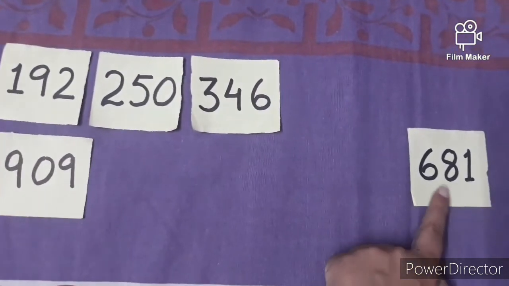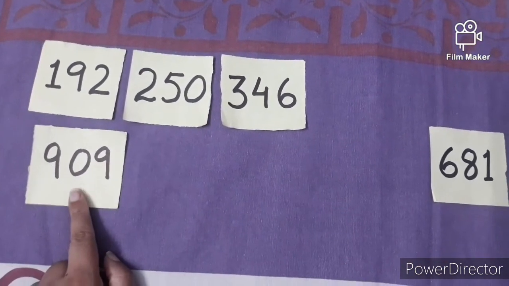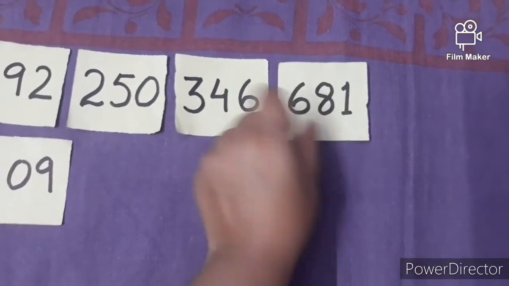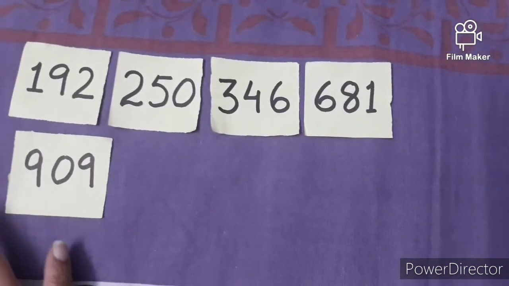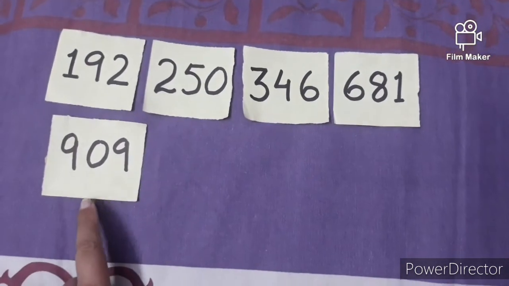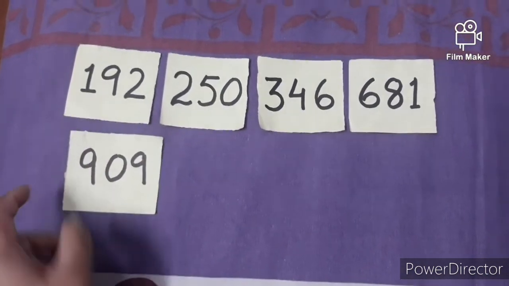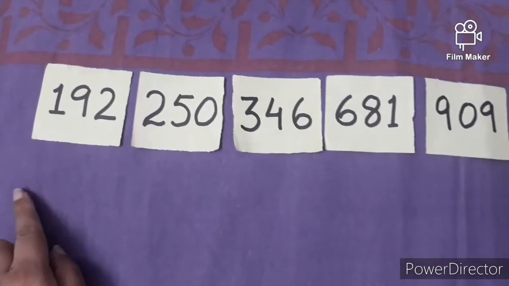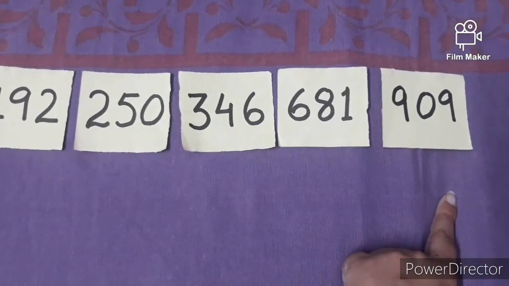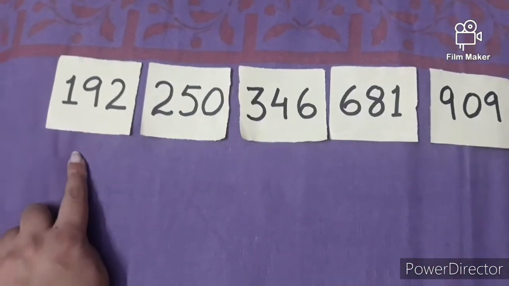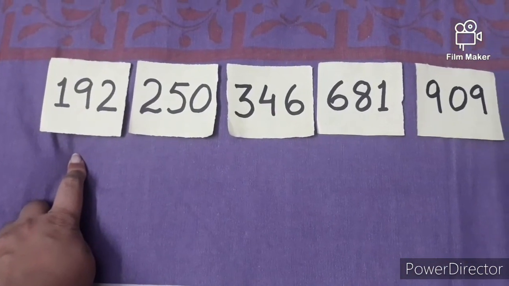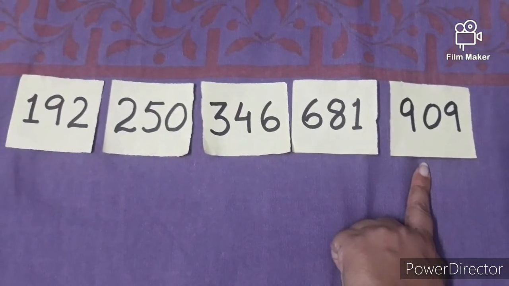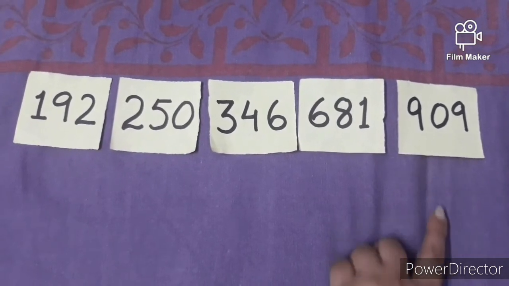Then we are left with two numbers. The next number that will come is 681. So we will arrange it next to 346, and now the last number is 909. So we will arrange this at the end. Now we have got the series in ascending order. Here the first number is 192, the smallest number, and the last number is 909, the biggest number.